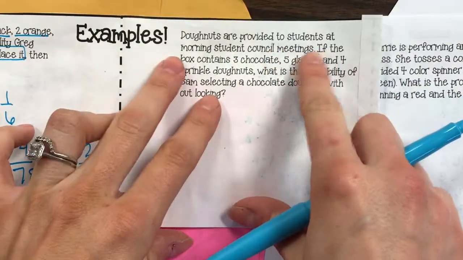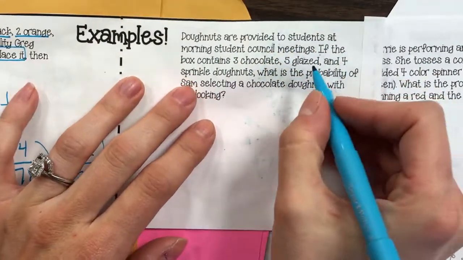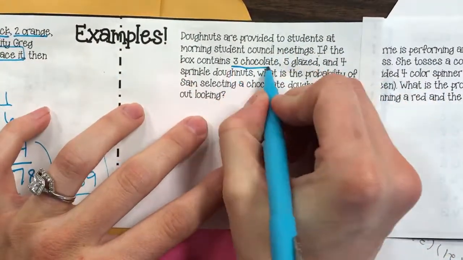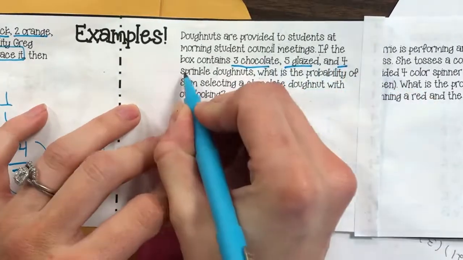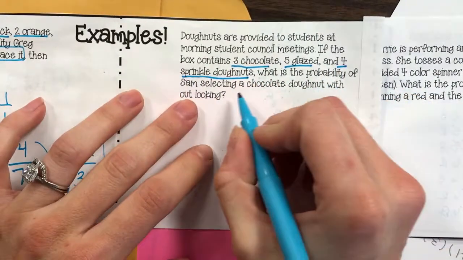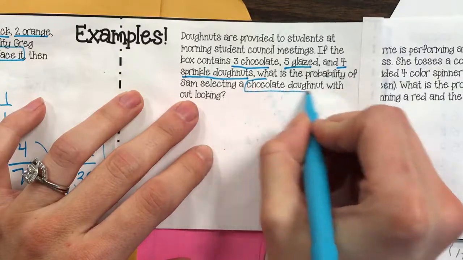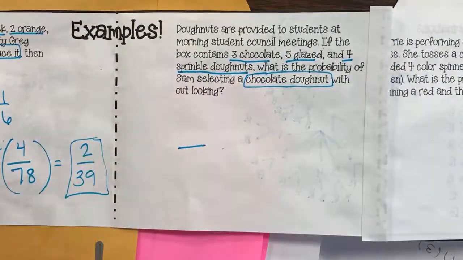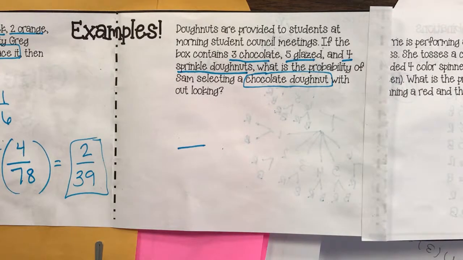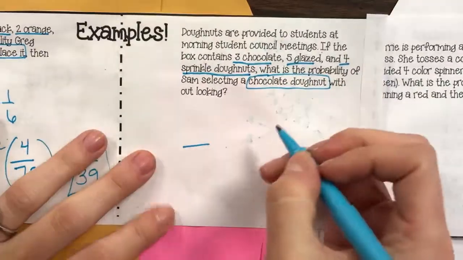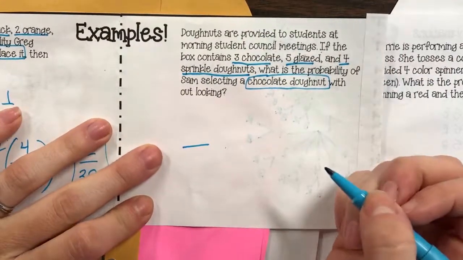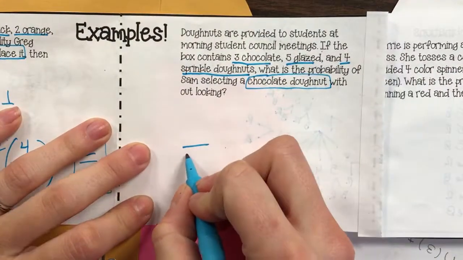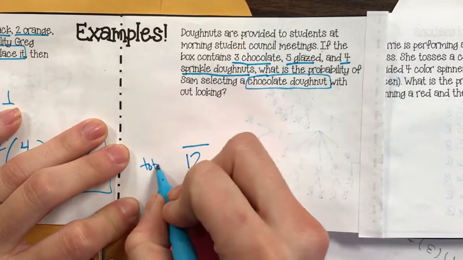Next one, donuts are provided to students at morning student council meetings. If the box contains 3 chocolate, 5 glazed, and 4 sprinkle donuts, what's the probability of Sam selecting a chocolate donut without looking? So how many total donuts does he have to choose from? Well, we can count them. There's 3, 5, 4. 12. Good. There's 12 total donuts.